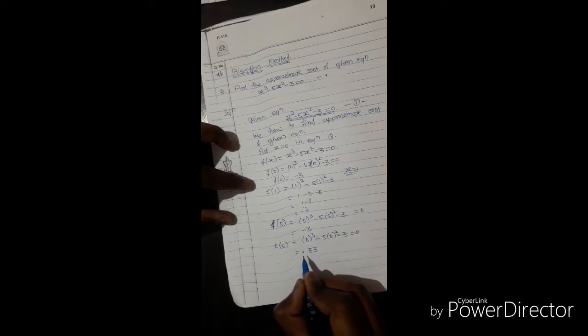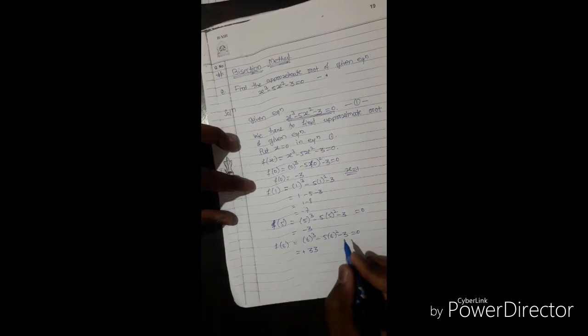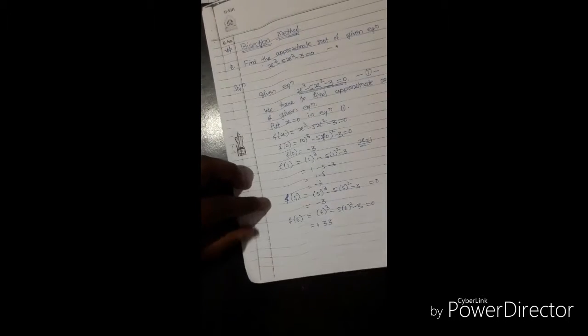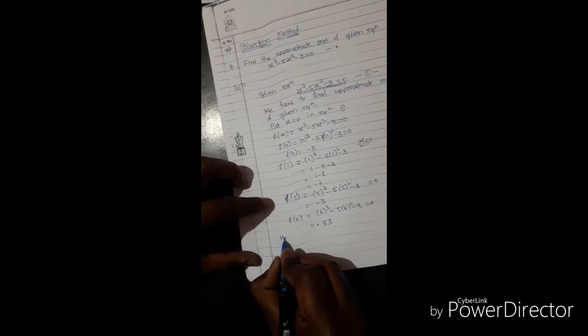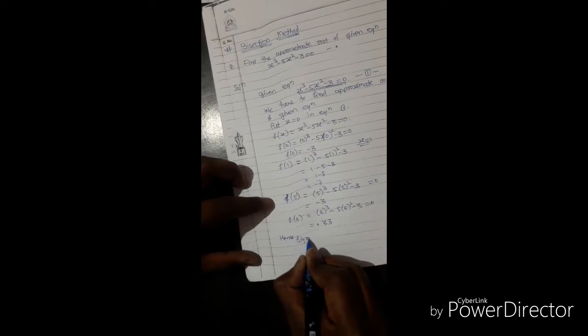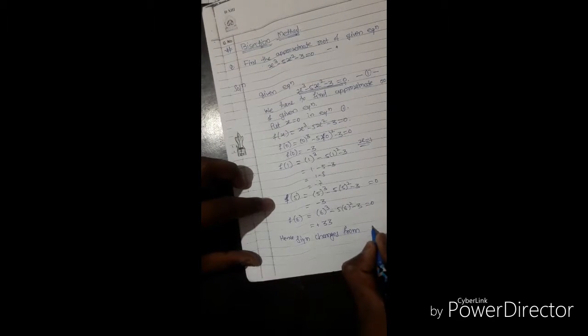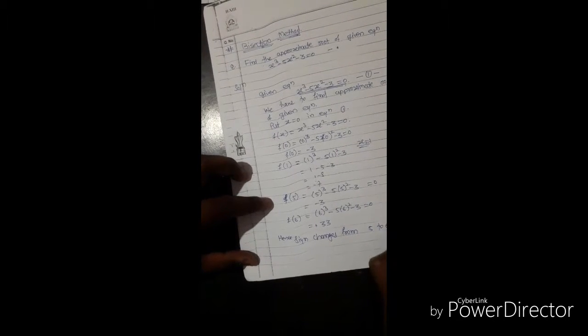So here is a positive sign and here is a negative sign, hence the sign changes from 5 to 6, that is, from minus 3 to plus 33. We receive the sign change from negative to positive, that is, minus 3 to 33.